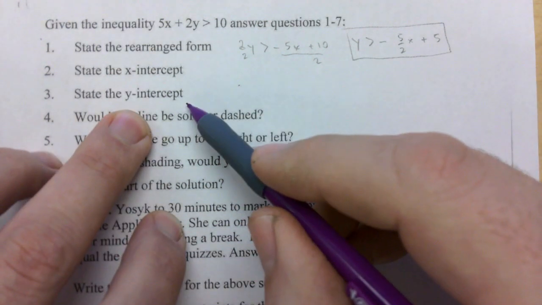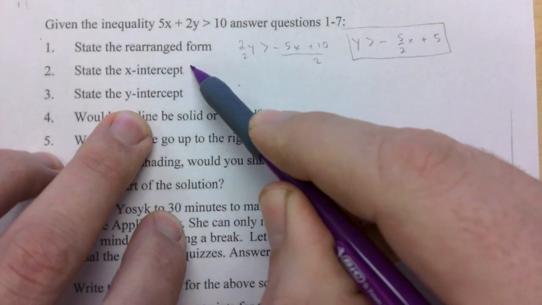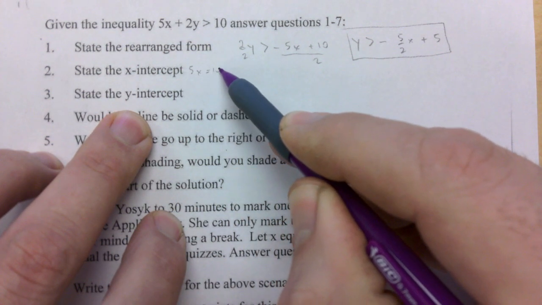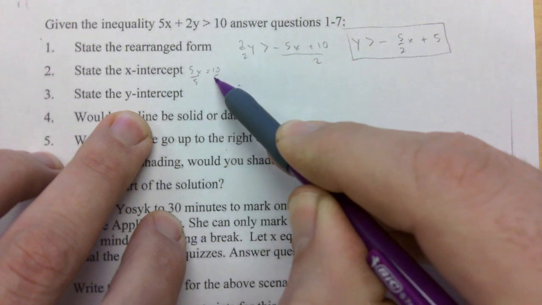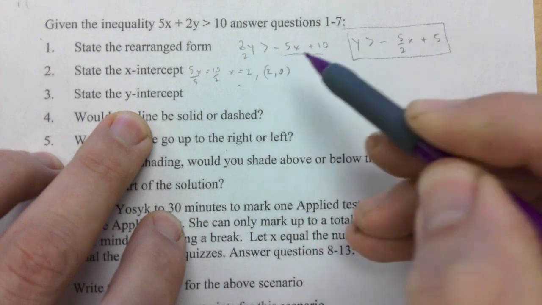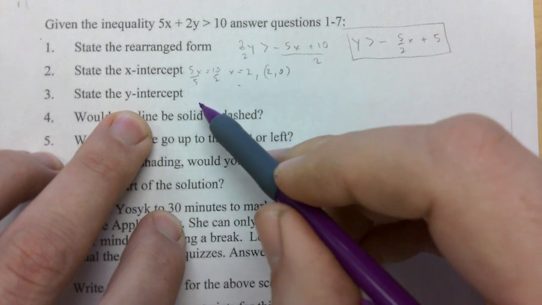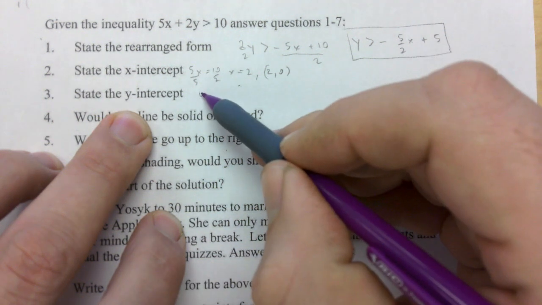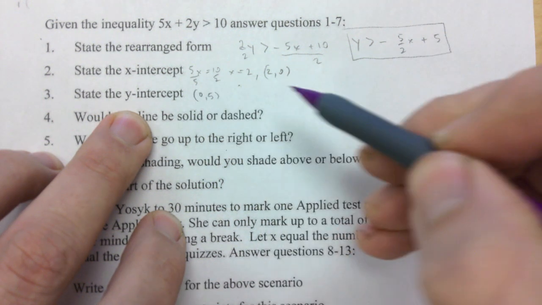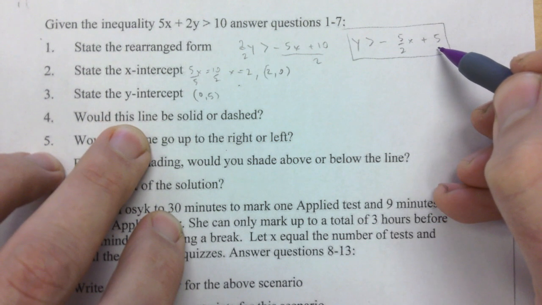State the x and the y-intercept. To get the x-intercept, I would just go 5x is equal to 10. Divide both by 5. x is equal to 2. So it's (2, 0) that we're after, right? (2, 0) is what we're after. The y-intercept, we already get it from here. So if you just write (0, 5), that's fine, because that is our y-intercept up here.